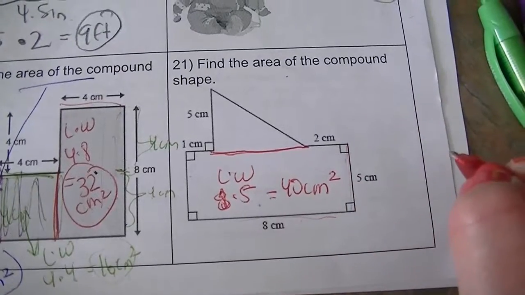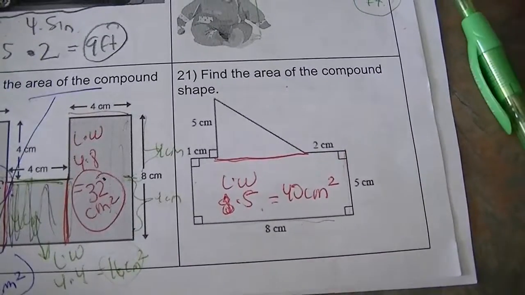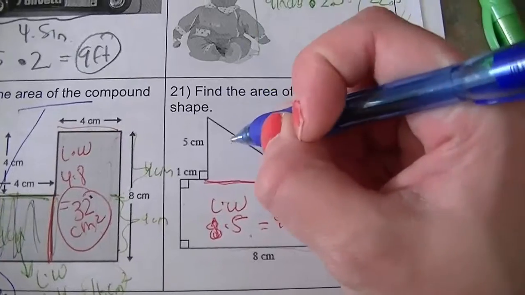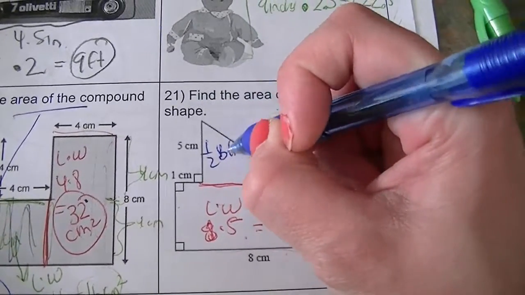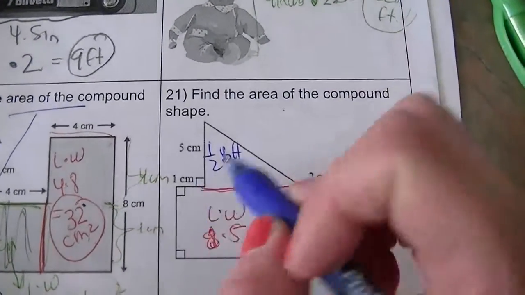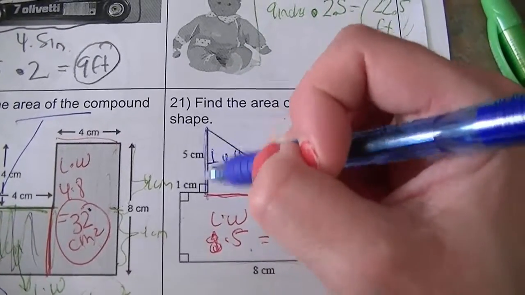Now let's tackle the area of this triangle. Area of a triangle is 1/2 base times height, or 1/2 length times width, same thing. Right here we have 5 centimeters, so that's the height.